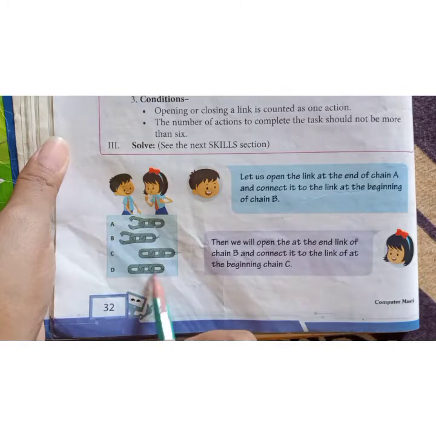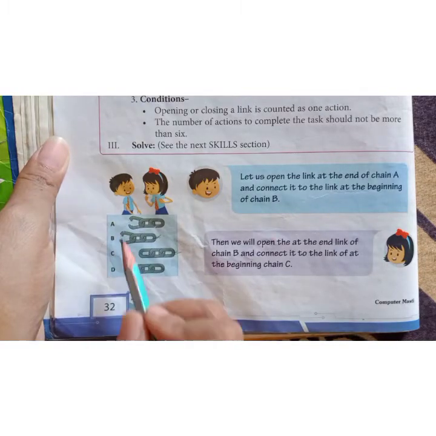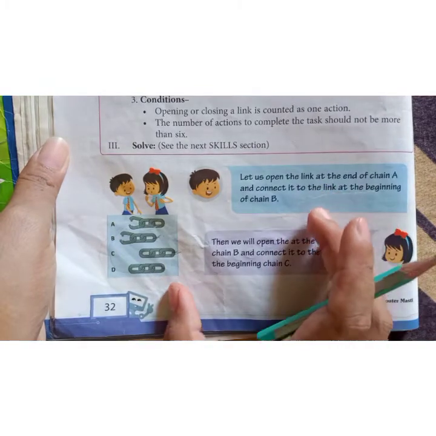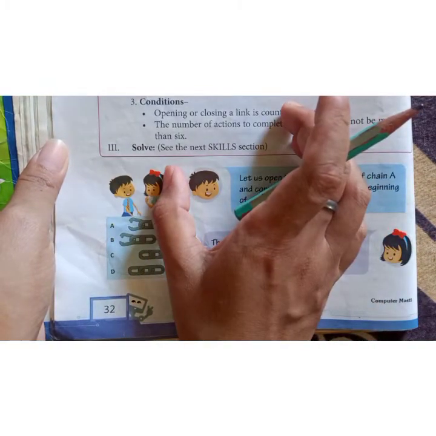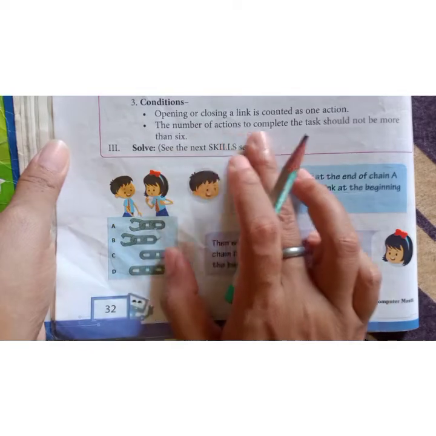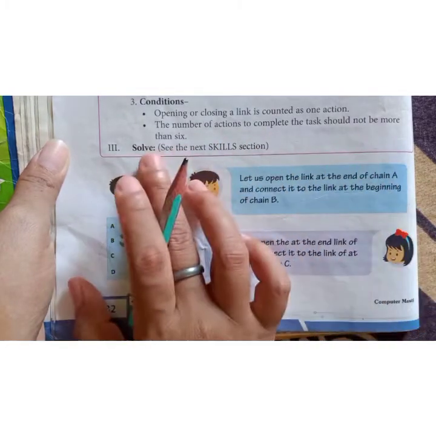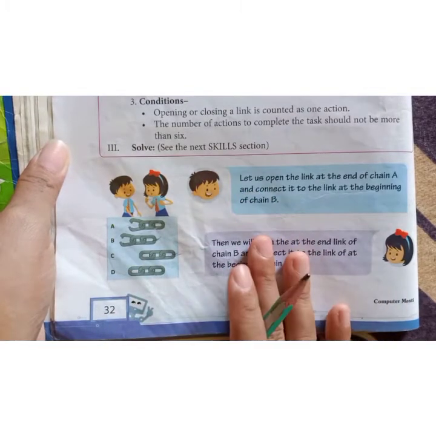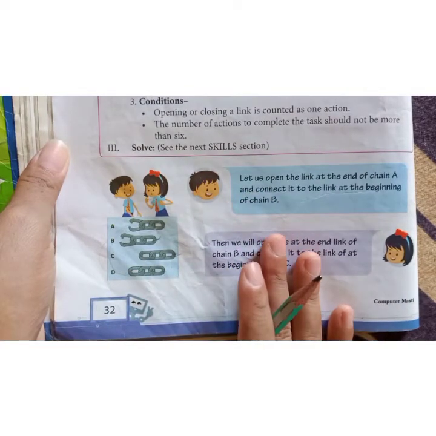So total is 6. That means to make the circular chain they need 2 more actions. That means this option does not satisfy the conditions, right or wrong? Because the condition says the number of actions to complete the task should not be more than 6. So this option does not satisfy the conditions. Okay, so let's see what Moss said.